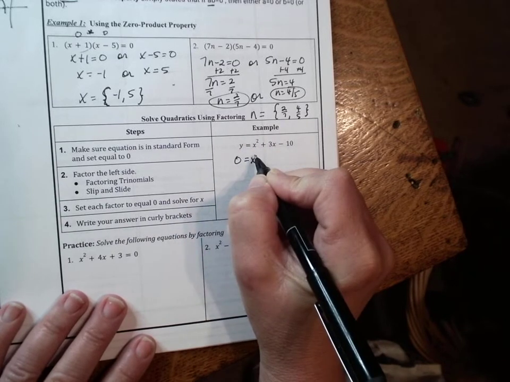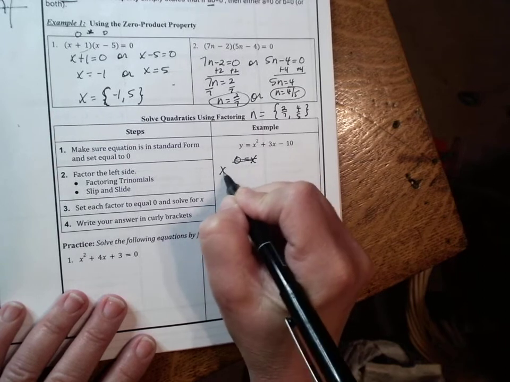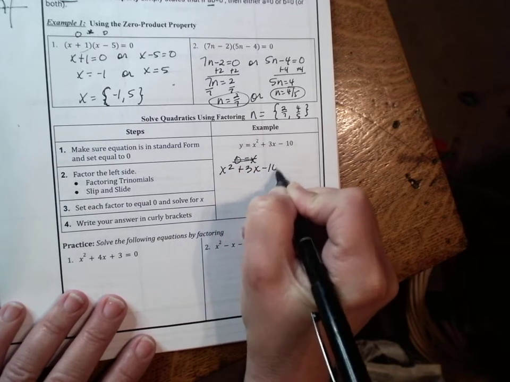And you can do it, but I kind of like it on the other side. I'm going to flip this around, not that it matters.